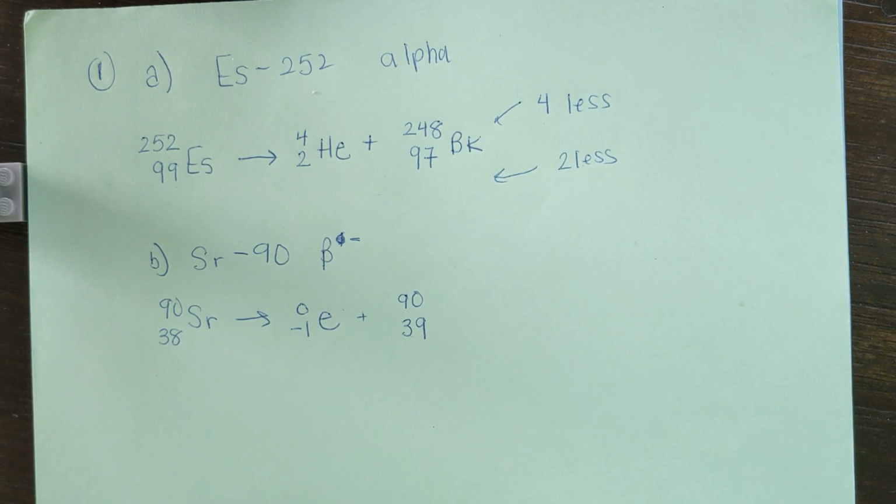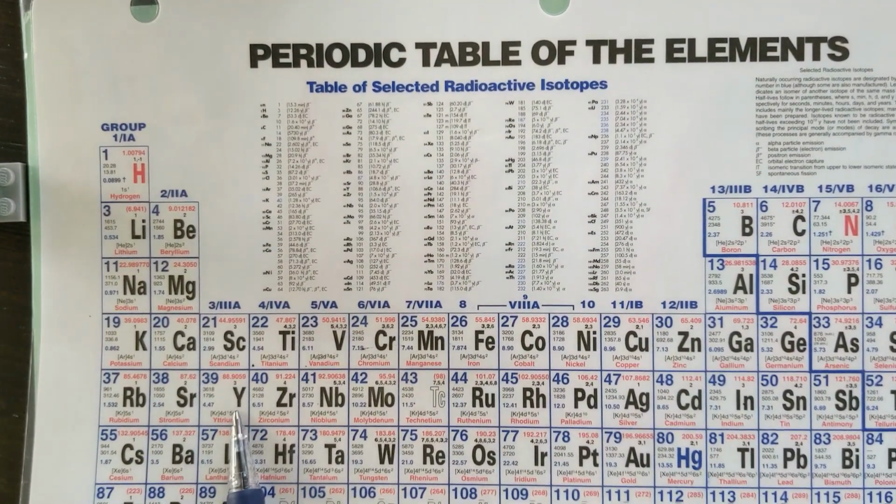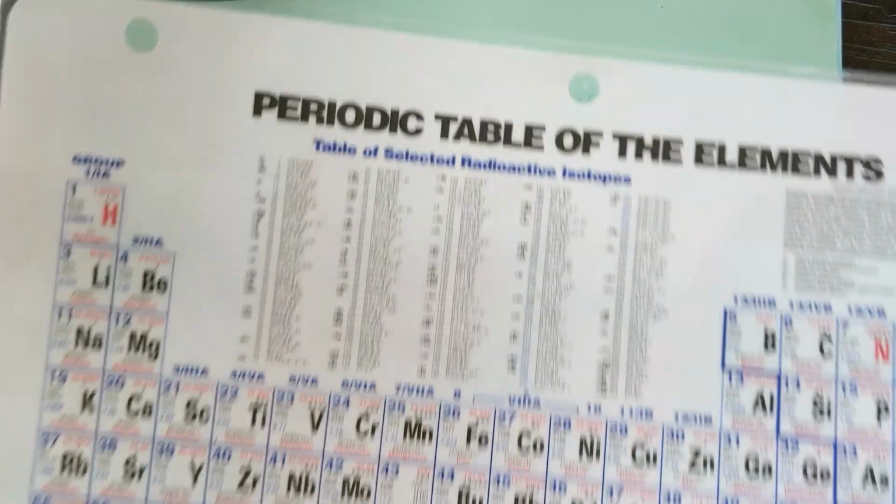Okay, so let's look at our periodic table. Let's look for element number 39. So element 39 is yttrium. So that is Y.